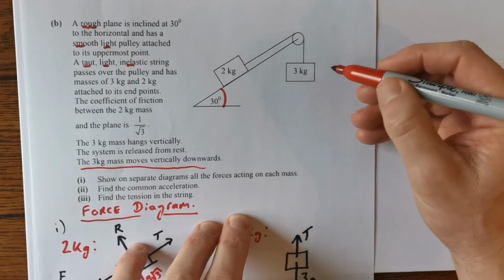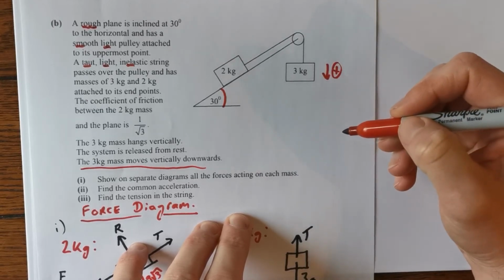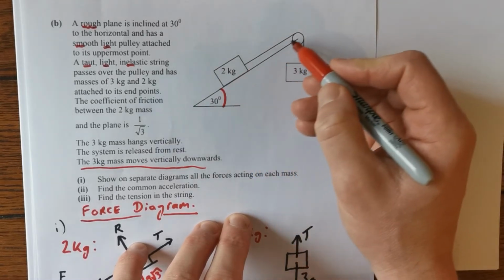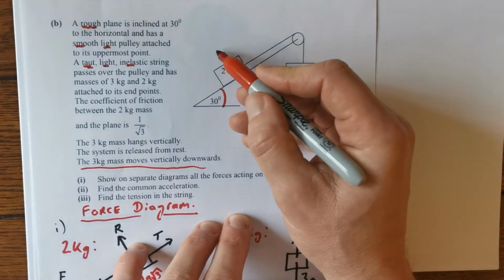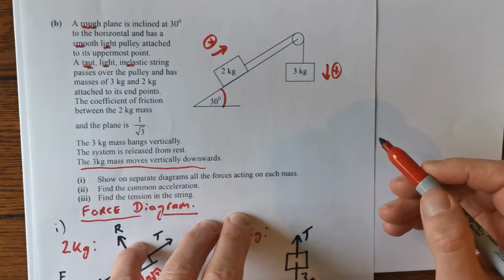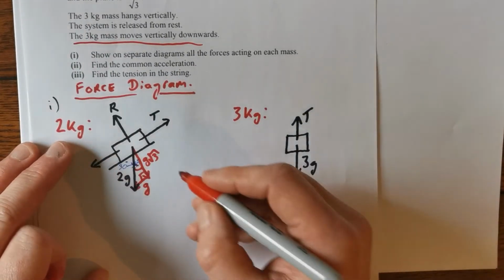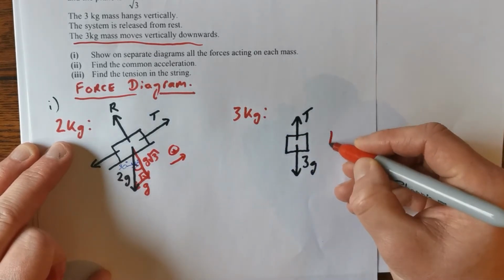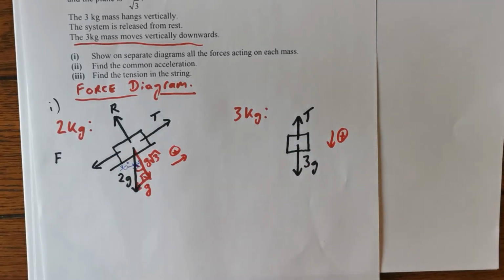So if that's going to accelerate downwards, I will decide that that's going to be a down positive system for that one. But if that's moving downwards, the 2 kilo has to move upwards. Remember, the string is taut and inelastic, so it has to move upwards at the same rate. So I'm going to make that direction positive for my 2 kilogram particle. So in my force diagram, this is going to be my positive direction for my 2 kilogram, and this is going to be my positive direction for the 3 kilogram. We say down positive for the 3 kilogram.